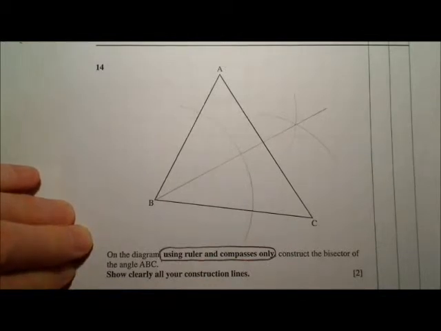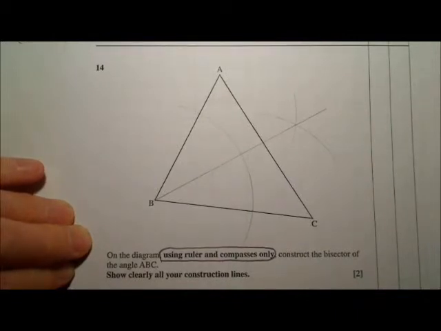Okay, so this is question 14. As you can see, this is one where it's called a construction question. It says, using a ruler and compasses only, construct the bisector. That means you're cutting the angle in half. To bisect anything means to cut it in half. So you've got to construct the bisector of the angle ABC. And be careful here because it says, show clearly all your construction lines.